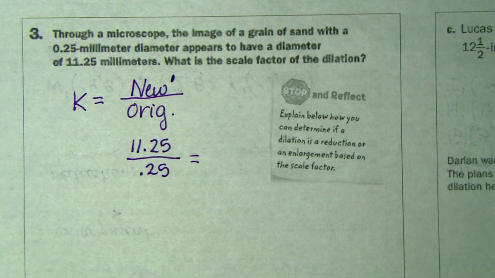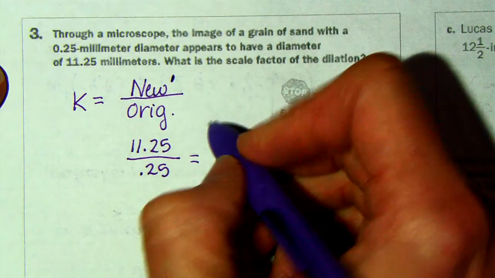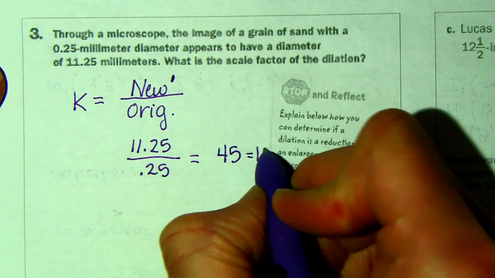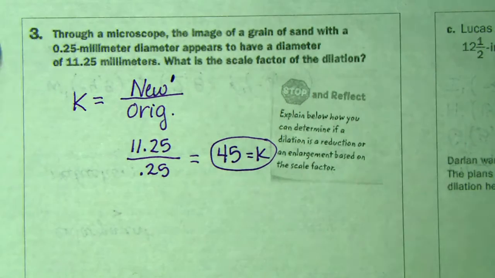So K is 45. It became 45 times bigger. Now, I wish they were all that straightforward, but they won't be. This, however, is pretty important to find our scale factor.